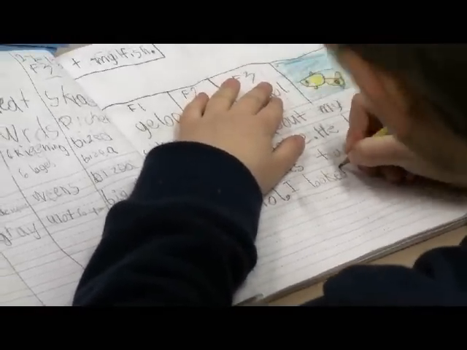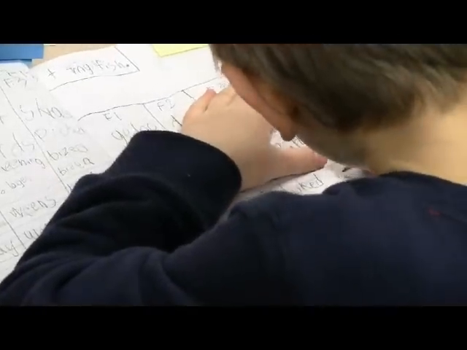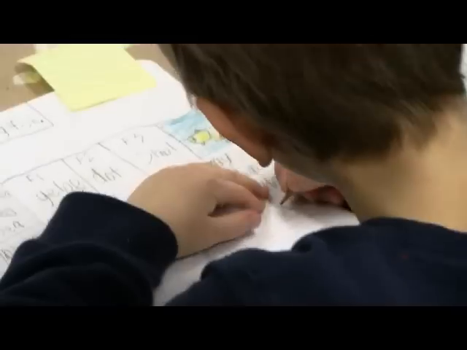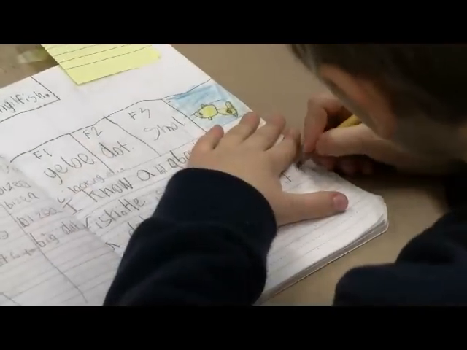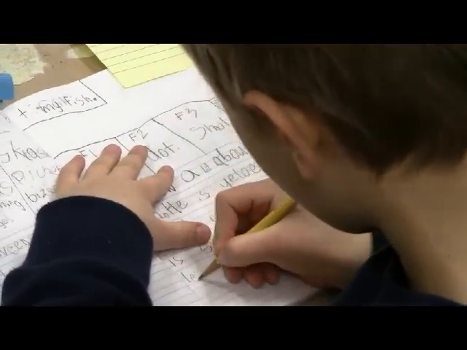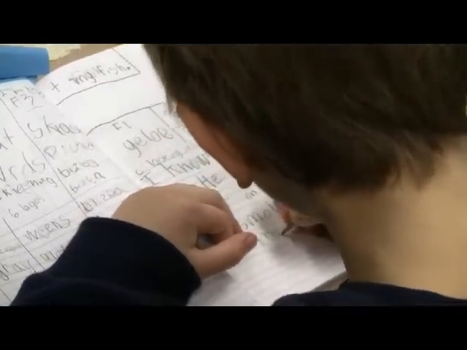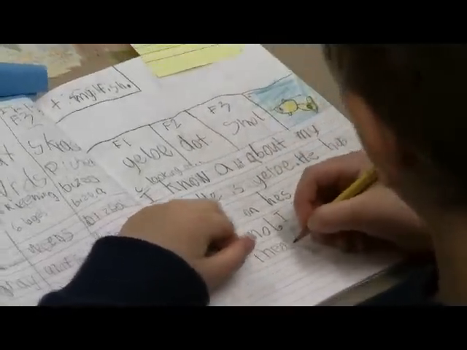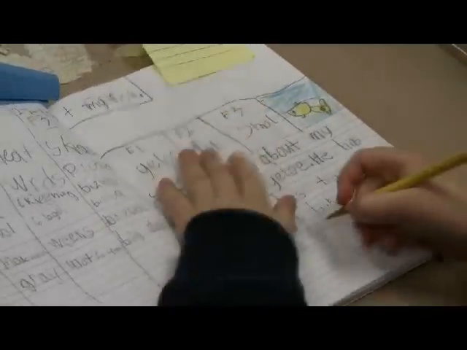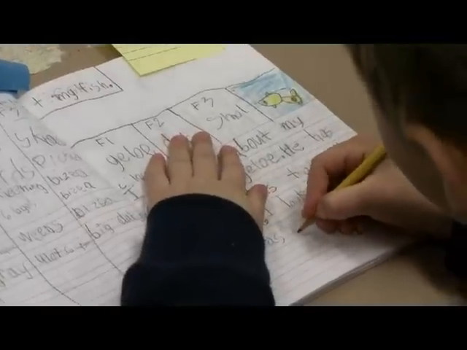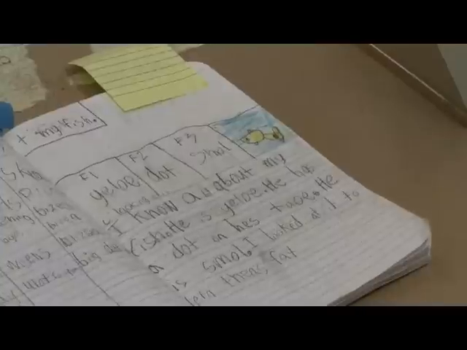Remember when we hear that sound, it's usually an ED that makes that sound at the end of our word. What goes at the end of the sentence?